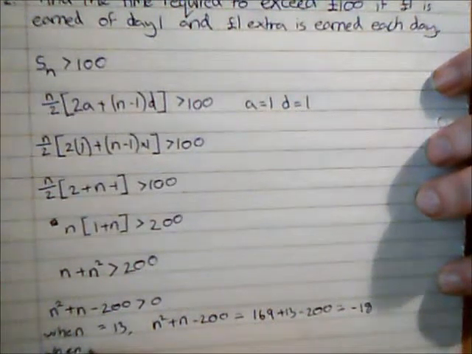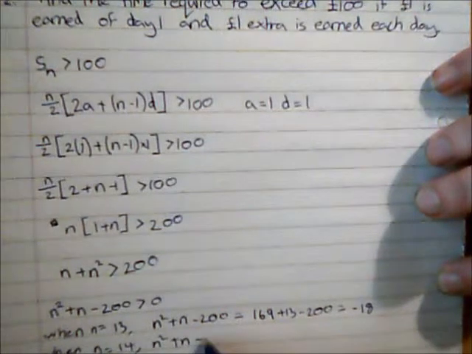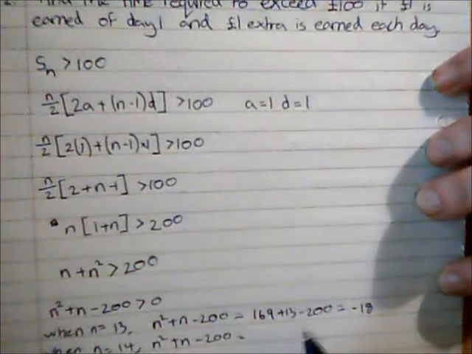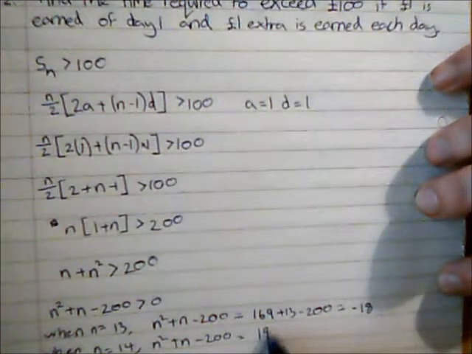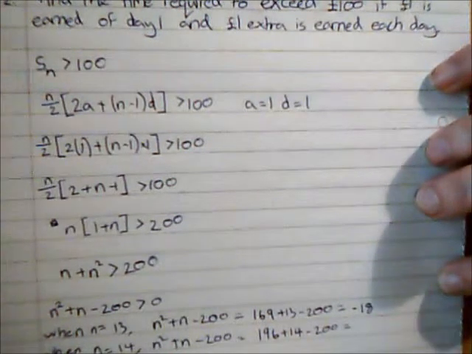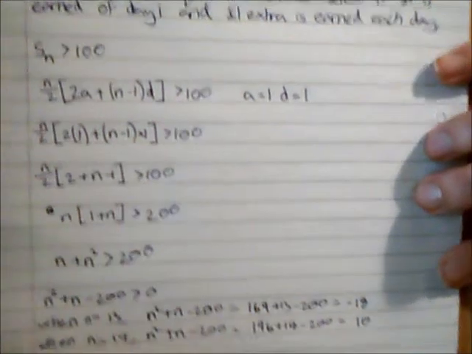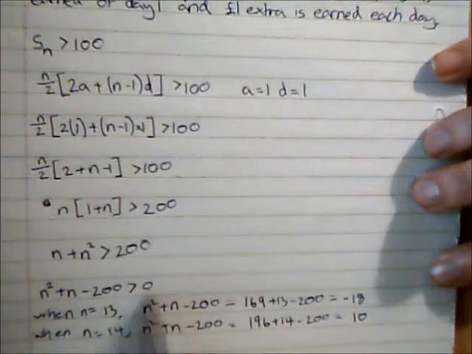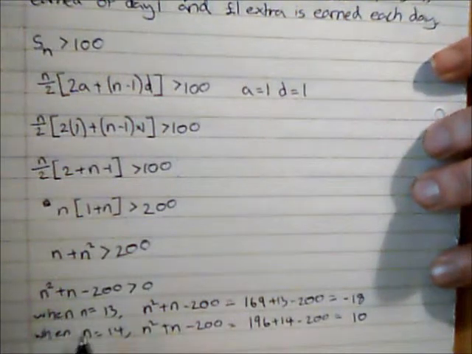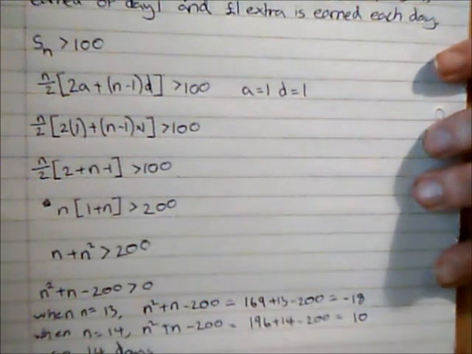When n equals 14, n squared plus n subtract 200, so 14 squared is 196, add 14, subtract 200, and that gives me 10. Now if I look back to my inequality, I wanted to know where it exceeds 0 if I write it in this form. So when n is 13, it did not exceed 0, when n is 14, it did. So 14 days is the time required in the context of the question.